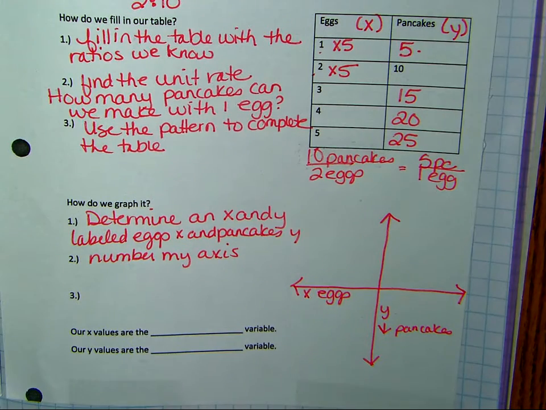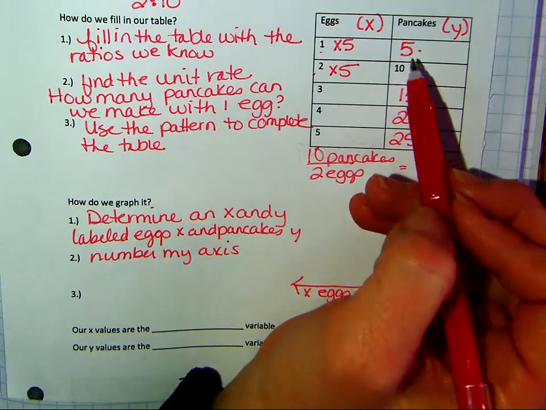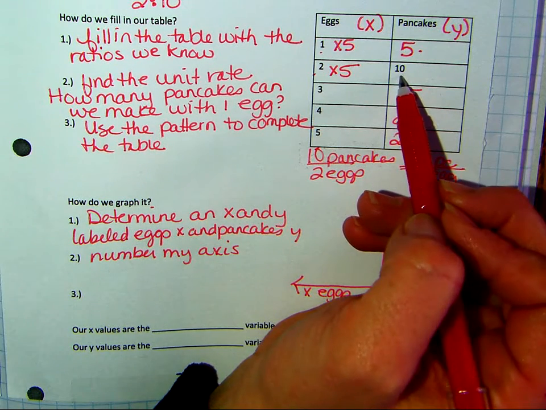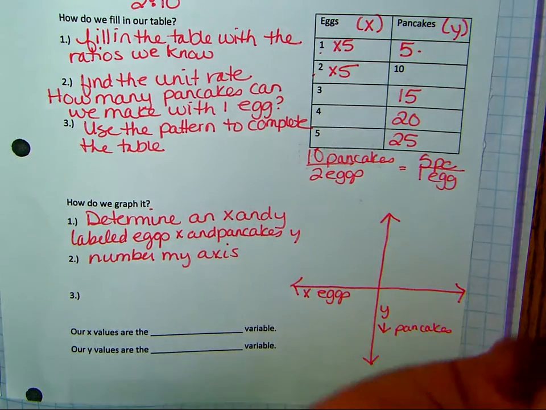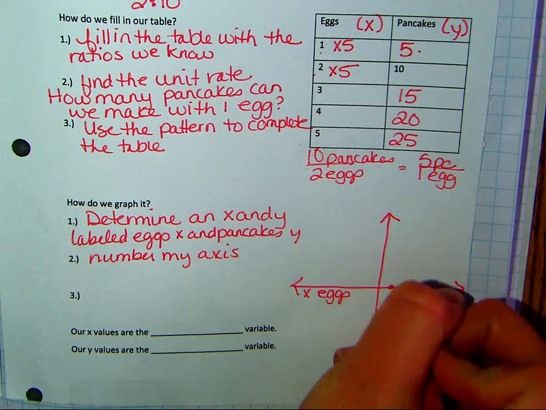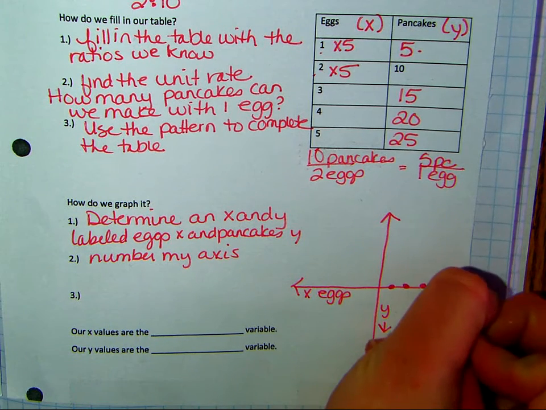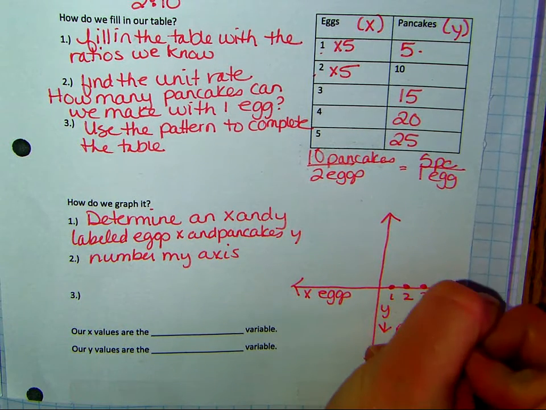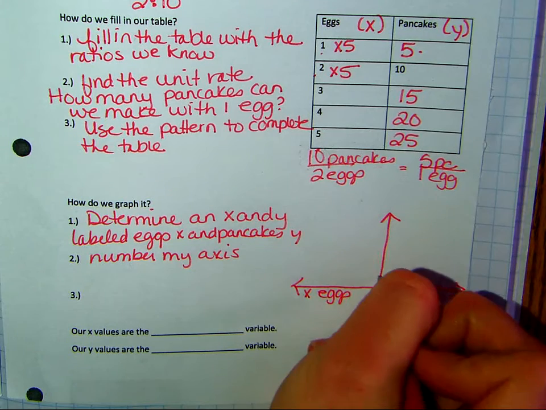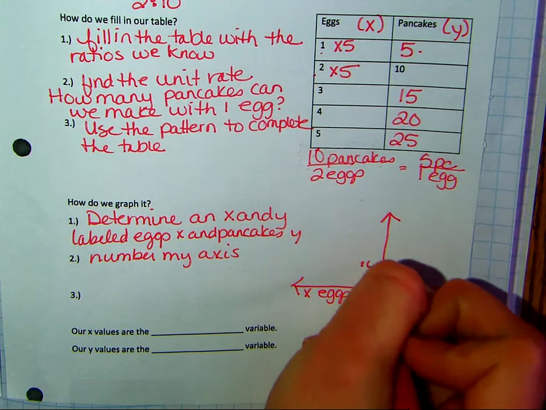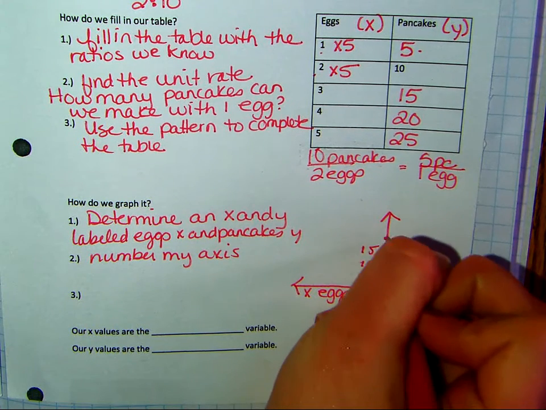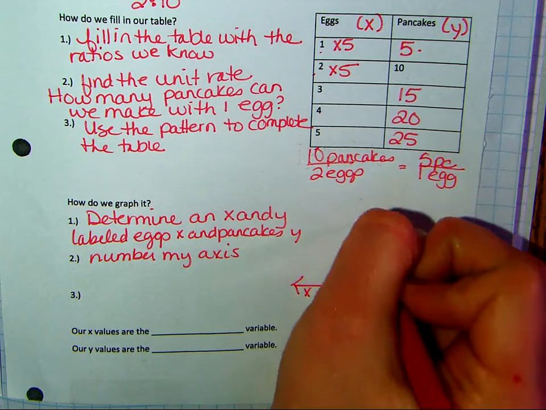That would be easy to number 1 to 5. But this one counts by 5s, so let's number our graph by 5s. On this one, we're just going to go 1, 2, 3, 4, 5. On this one, I'm going to go 5, 10, 15, 20, 25.